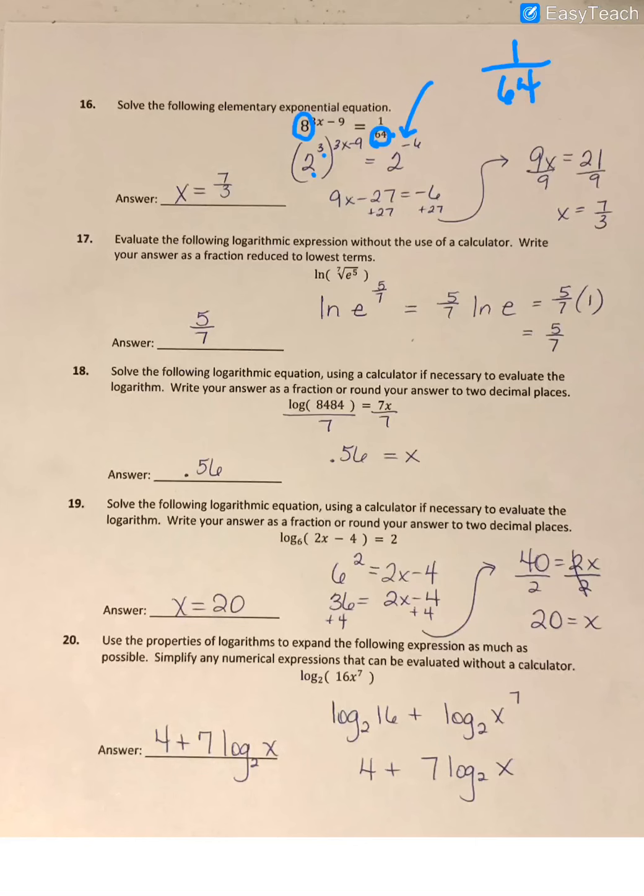Now, what our rules tell us is that once the bases are the same, then you can actually set their powers equal to each other. So that's what I did on this next step. I did go ahead and distribute the 3 as I did that. So I have a 9x minus a 27 equals -6. And then you're just solving for x.